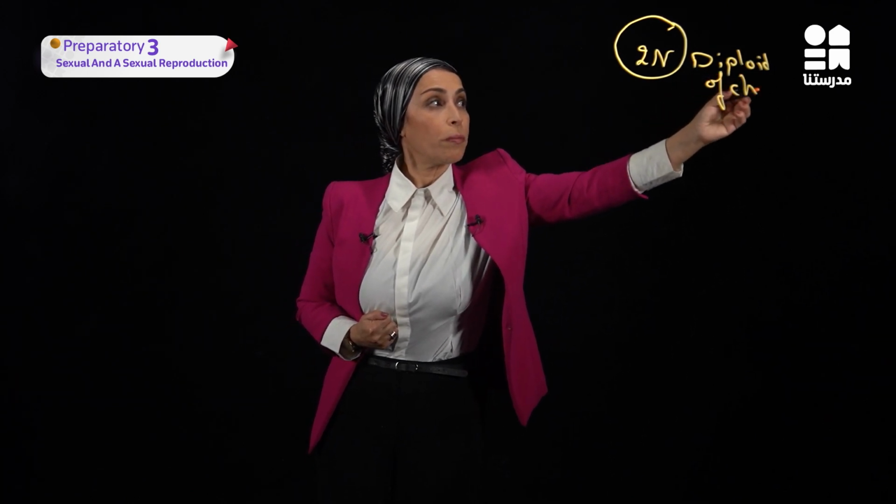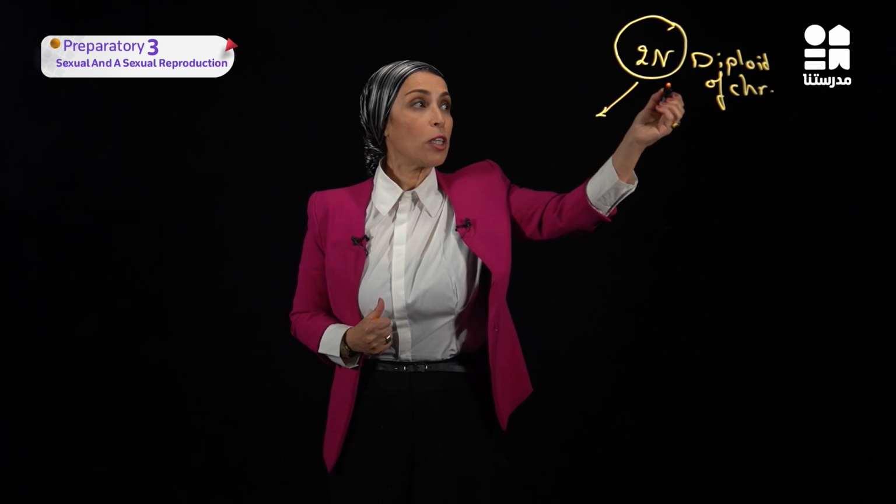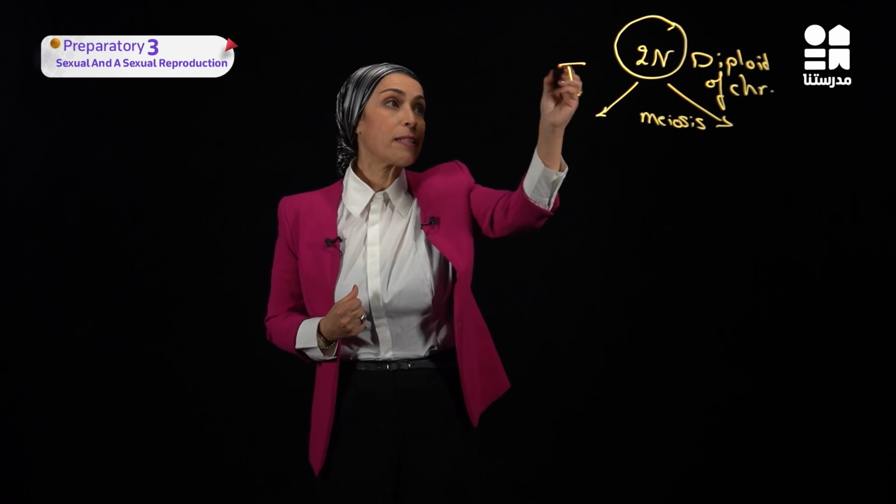So here it's a diploid number of chromosomes, 2n. What happens here? A type of meiosis will happen. I have meiosis 1 and meiosis 2 in the reproductive cells. What results from meiosis 1 and meiosis 2? Formation of gametes. If I'm talking about the testes, it gives me gametes that are sperms. If ovaries, they give me ova. Let's see meiosis 1.